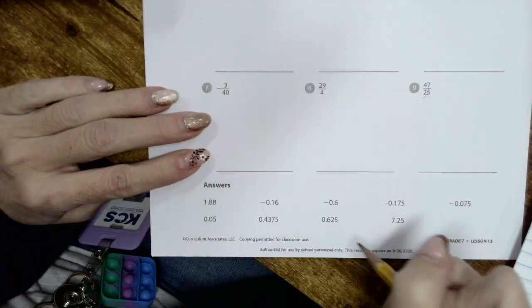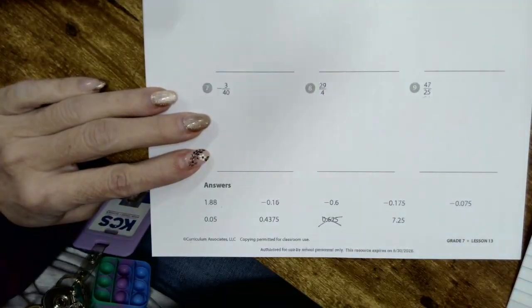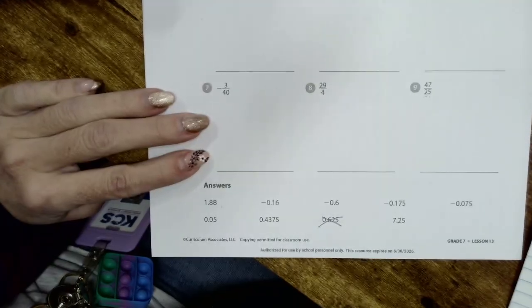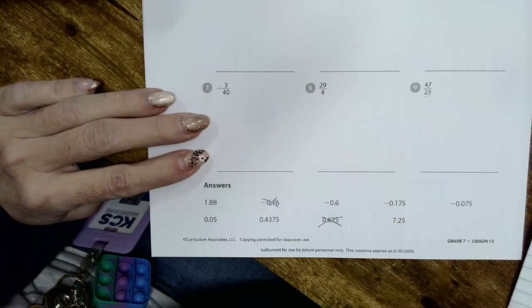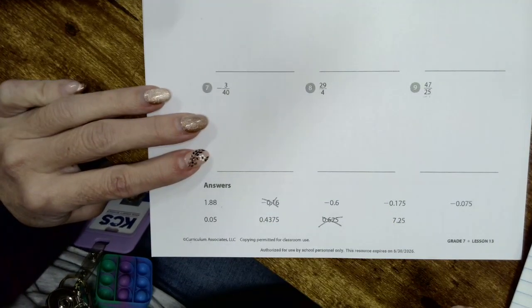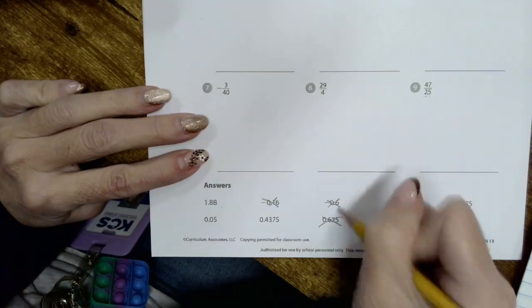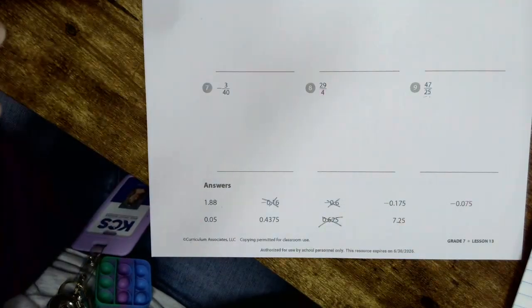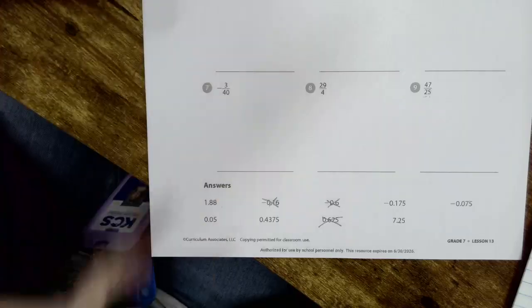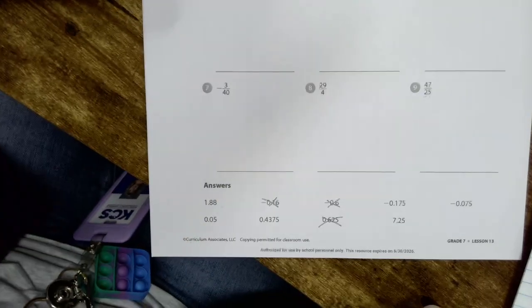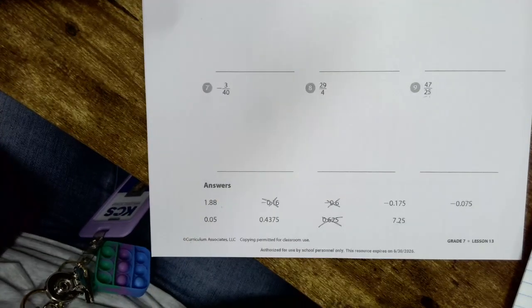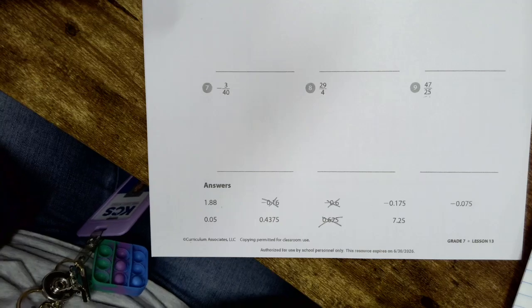So like we got 0.625, 625 thousandths. That's this one right here. So I'm going to mark that out. For number 2, we got negative 16 hundredths. Mark that out. Number 3, I got negative 6/10. Mark that out. So you're checking yourself basically by doing this. I want you to finish this page, and then we're going to start dividing with repeating decimals.